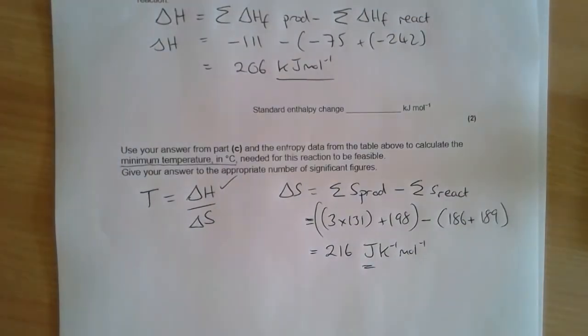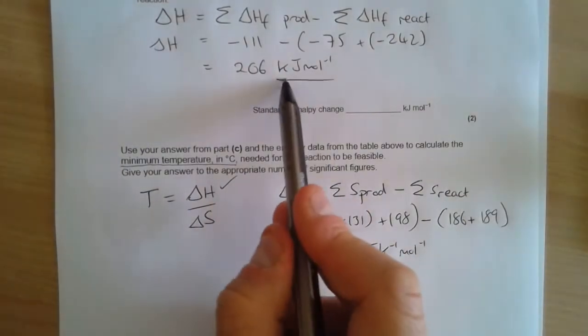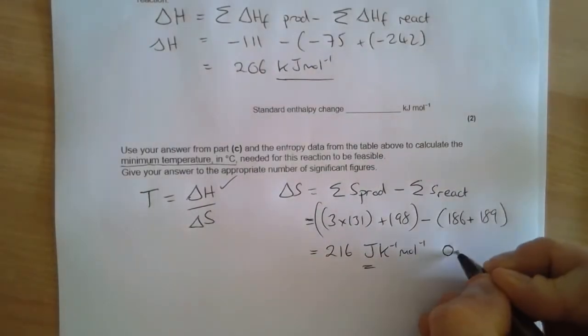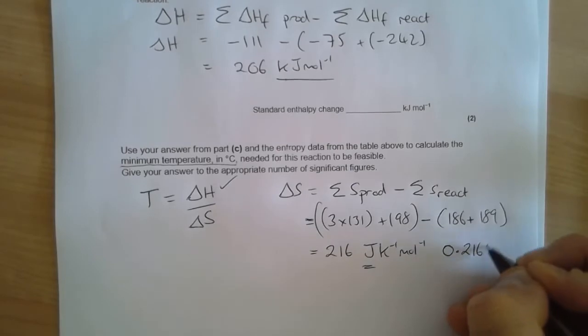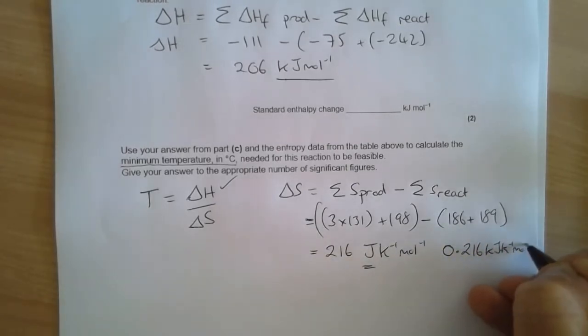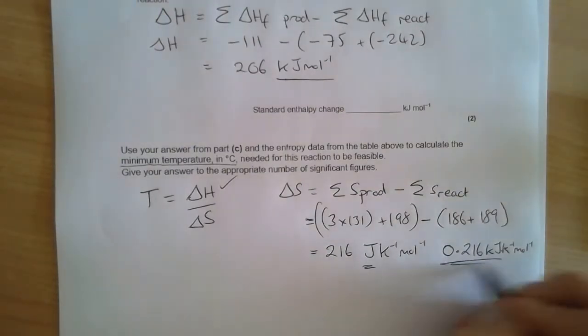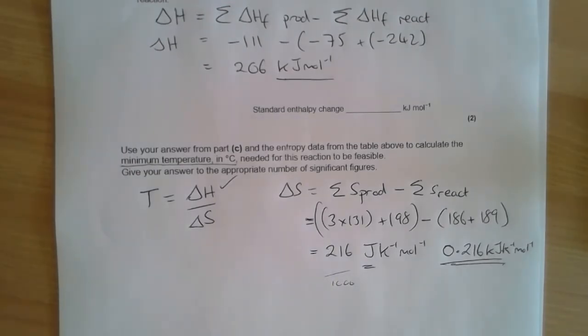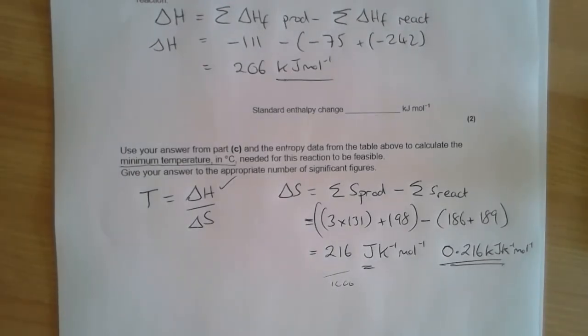So this is in joules. Enthalpy change is in kilojoules. So we're going to need to convert one of them. And the one that we're going to convert is this one. So our final answer is 0.216 kilojoules per Kelvin per mole. And that's the answer that I'm going to need. Remember, I did that by dividing this by 1000 to give it to us in kilojoules per mole.